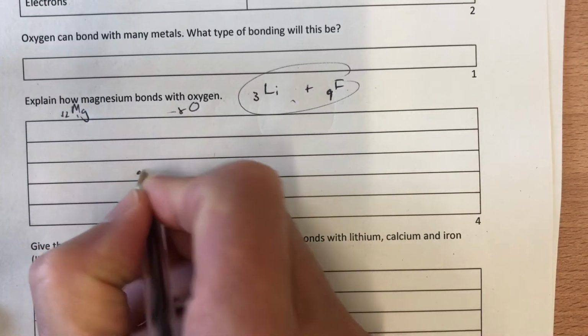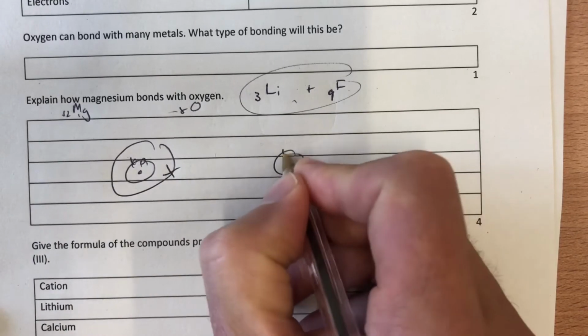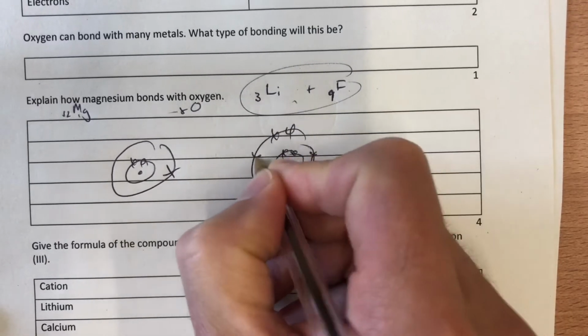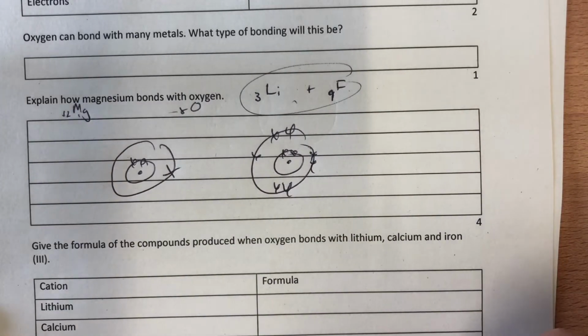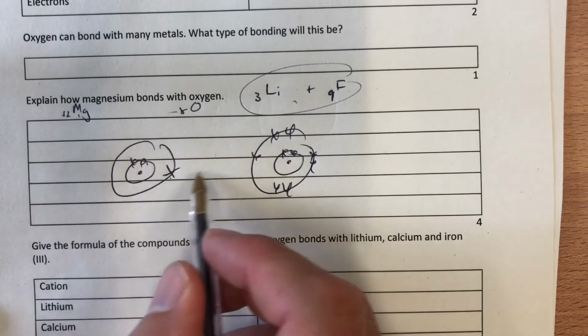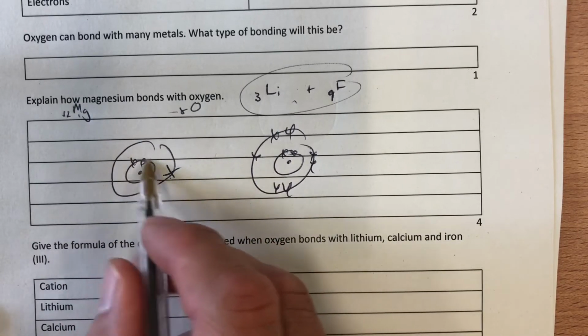So I'm going to draw lithium. Lithium's got a dot for the nucleus, 2 electrons on the first shell, 1 electron on the second shell. Fluorine, 2 electrons on the first shell, 7 on the second shell. Now remember, atoms join together to form compounds to get a full outer shell of electrons. Lithium here can either gain 7 to fill that shell or lose 1, because once it's lost that one, that shell doesn't exist. The inner shell is the outer shell, and that is full.